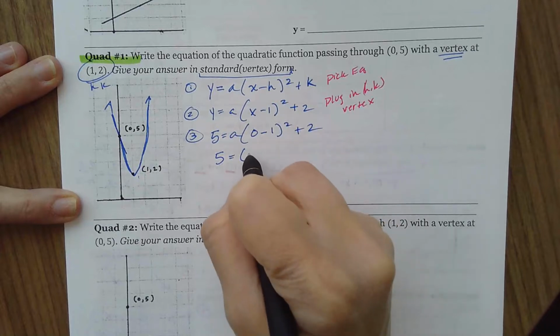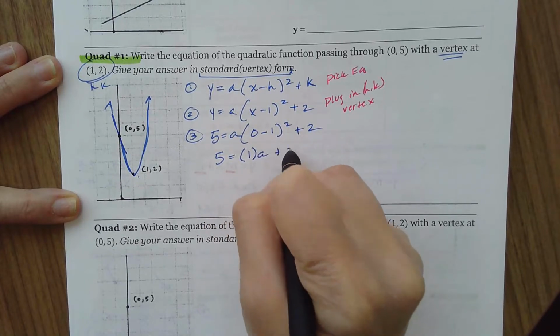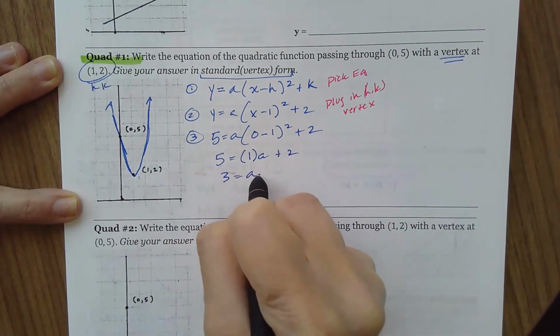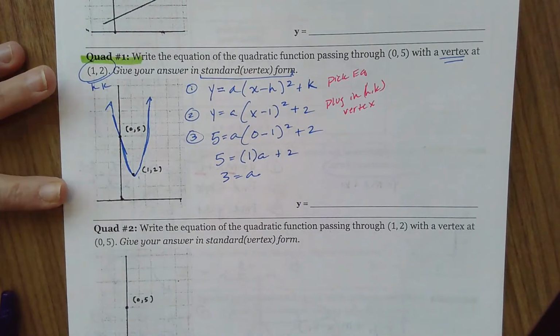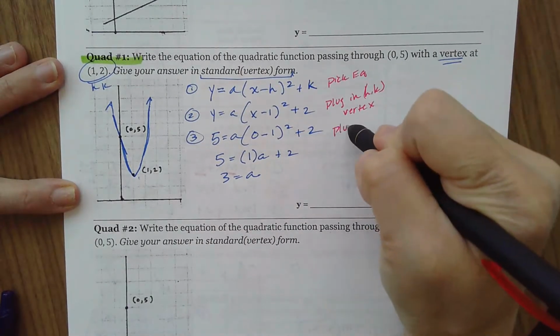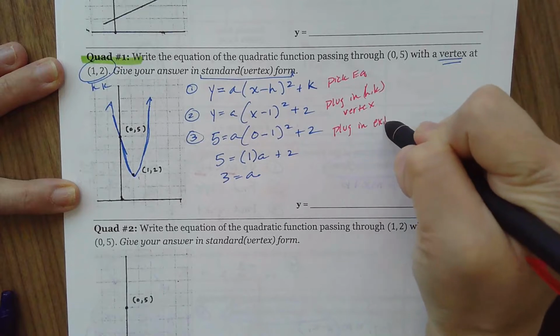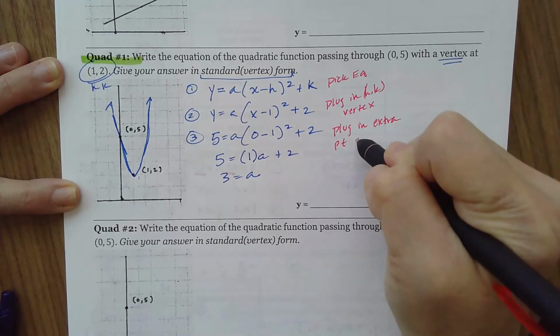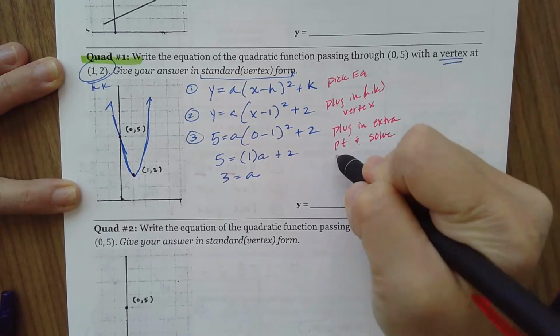So this is negative 1 squared, which is 1. And I get a to equal 3. So in this step, we plug in our point. It's kind of like our extra point, and we solve for a.